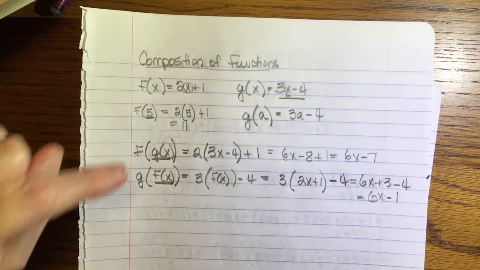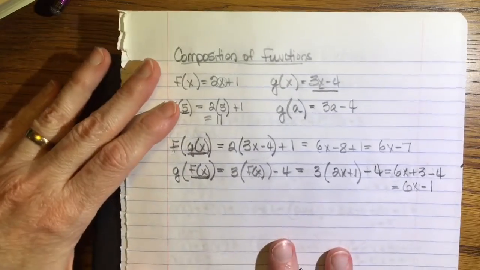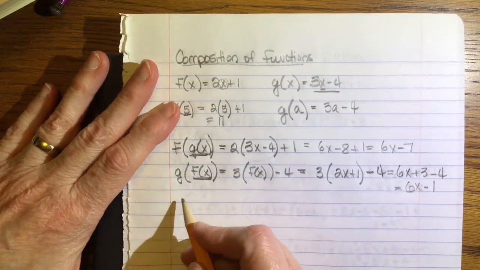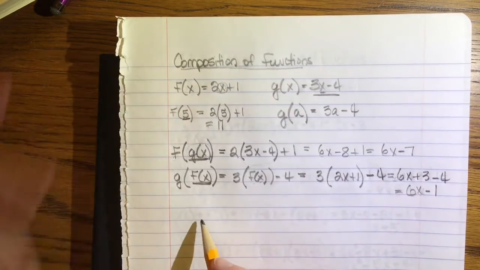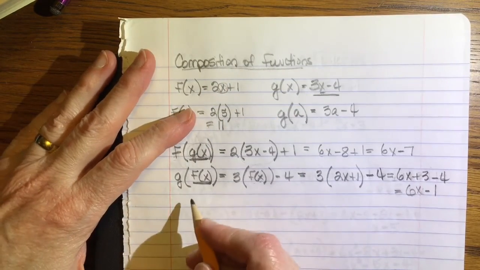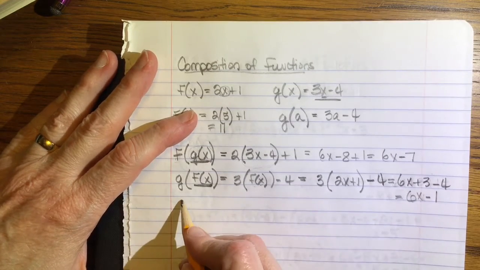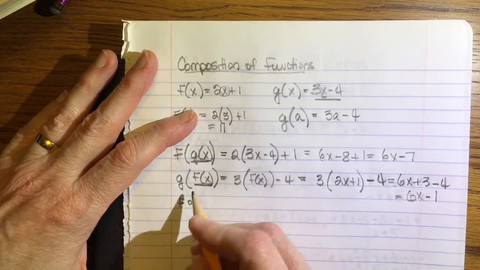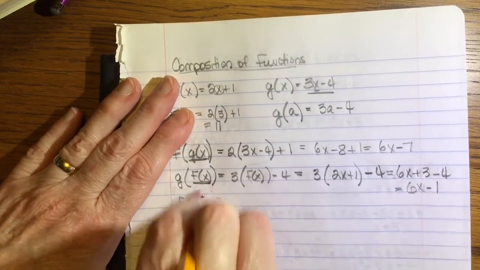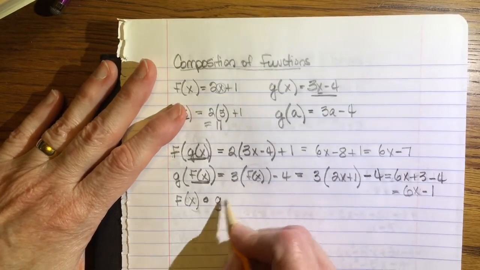Now, instead of writing it like that, which is easy to understand, sometimes they write it, and probably more common, the composition symbol is like an open dot. It might say f of x, composition g of x.